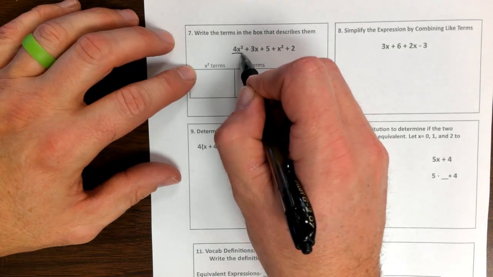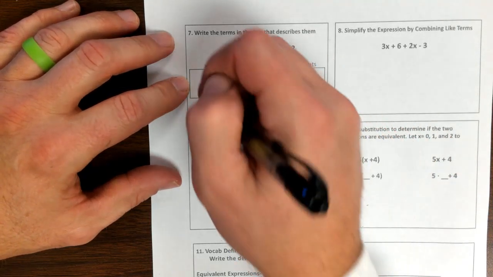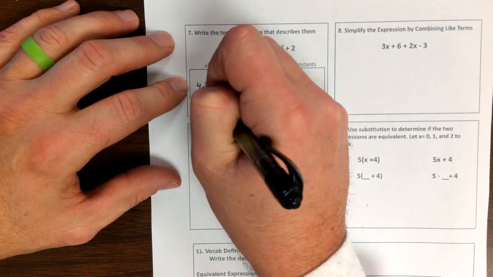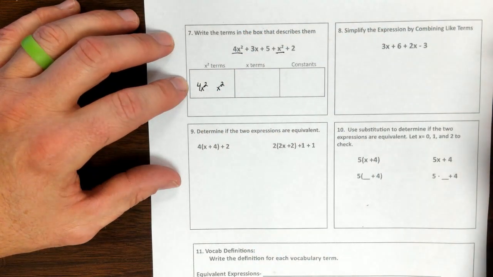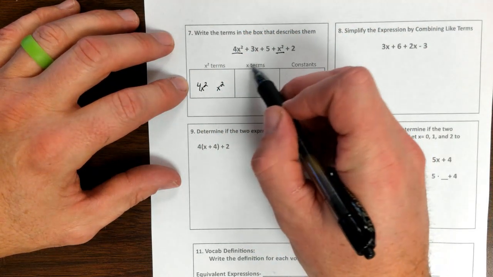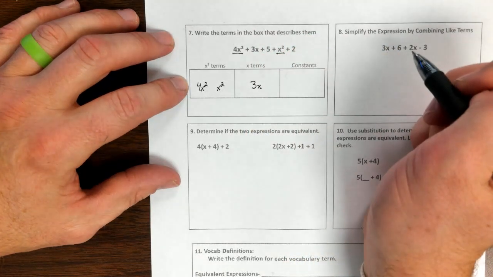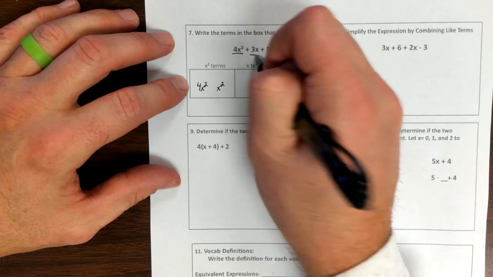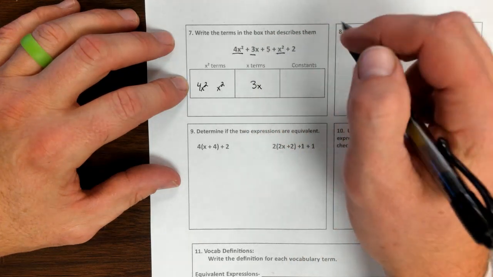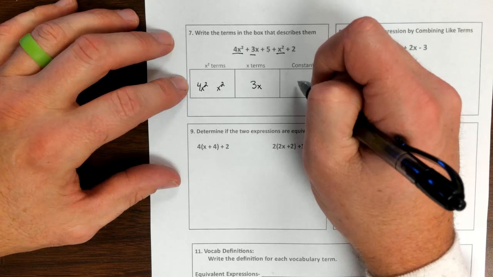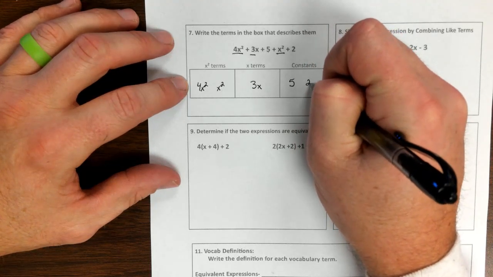We got 4x squared and x squared. Our x terms would be 3x. And then remember, our constants, those are the ones without any variables. So it would be 5 and 2.